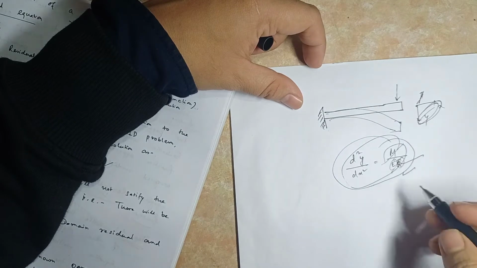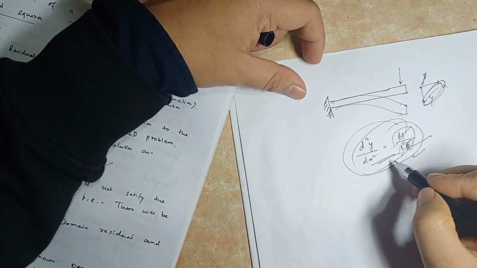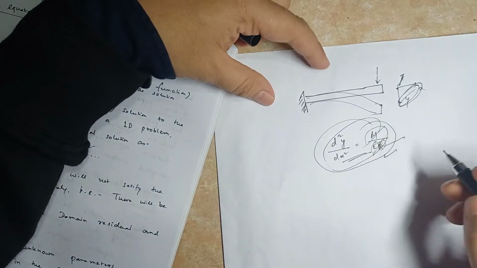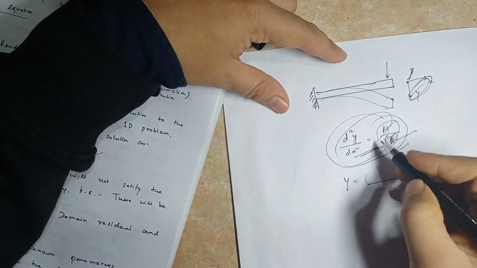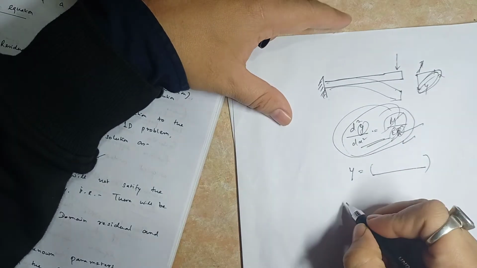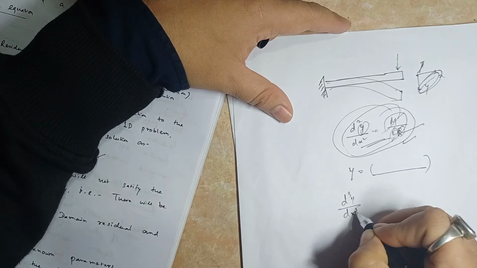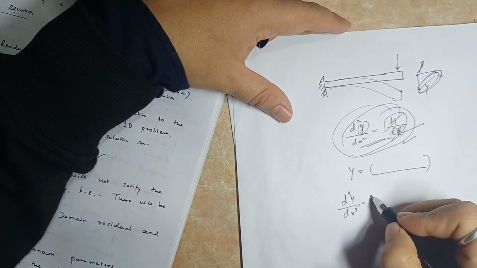For any differential equation, the solution of this equation, let's consider this equation itself, d square y by dx square equal to M by EI, will be finding y. Or say d cube y by dx cube equal to, let's say, f or something.